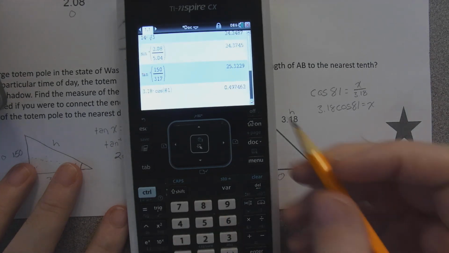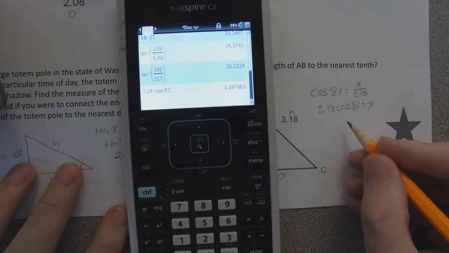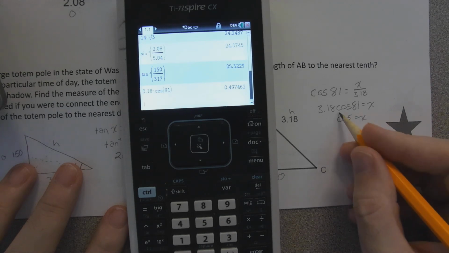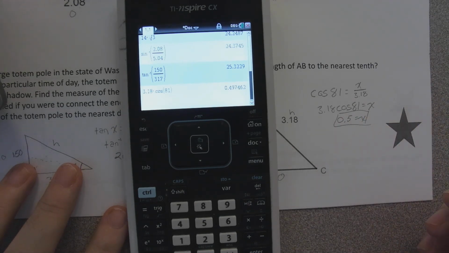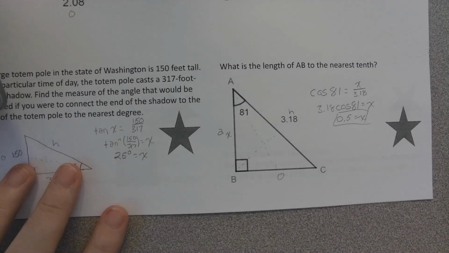Enter. And it's rounded to the nearest tenth, so the 9 makes the 4 go up, so 0.5 is x. And we're done. 4 questions down.